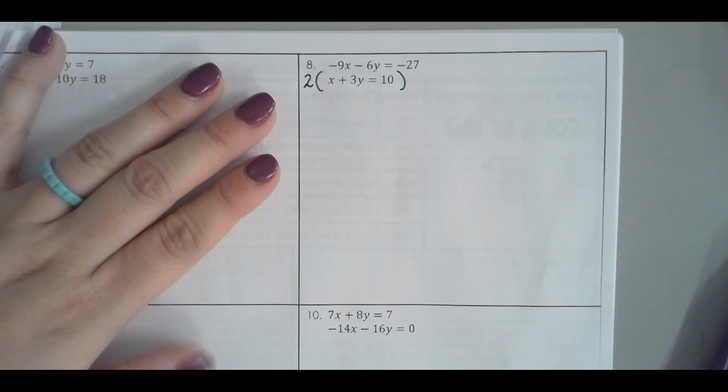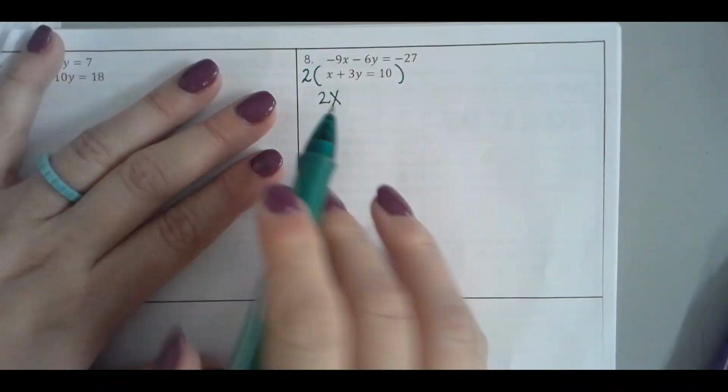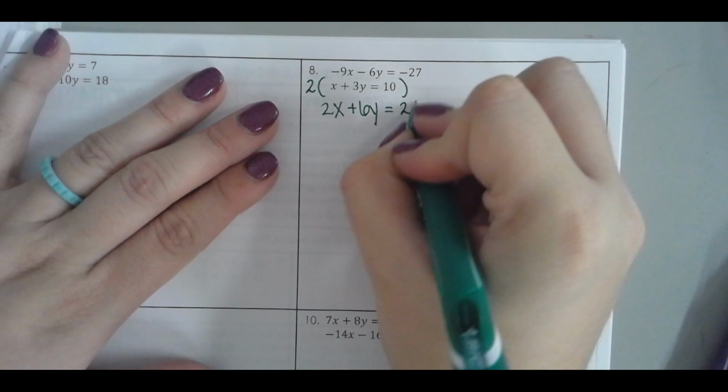And that 2 times x is 2x. 2 times 3, 20. So I kind of got rid of the middle one there.